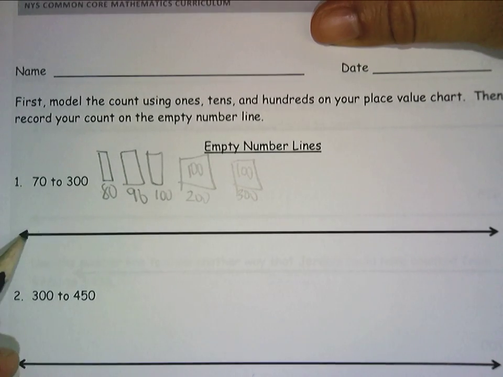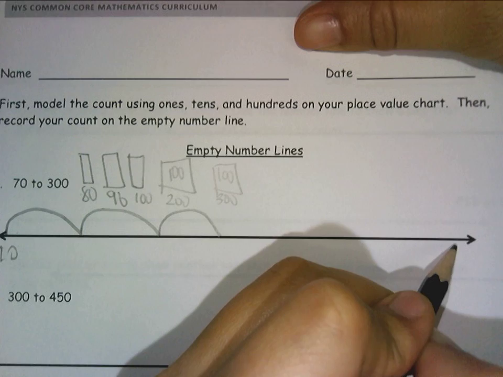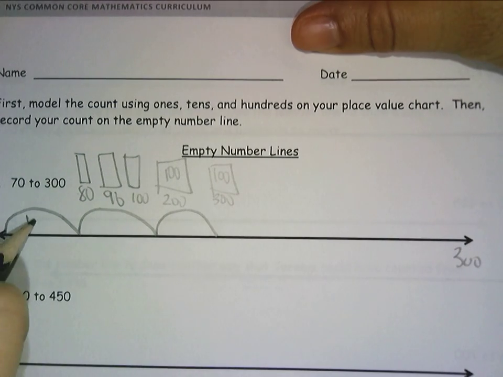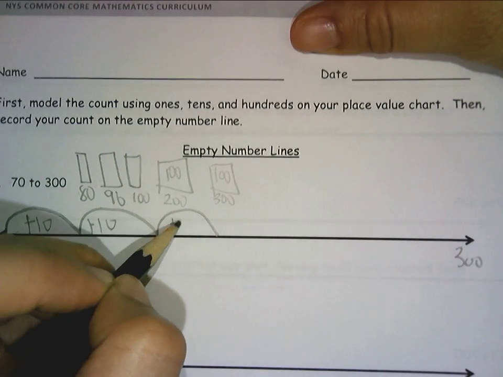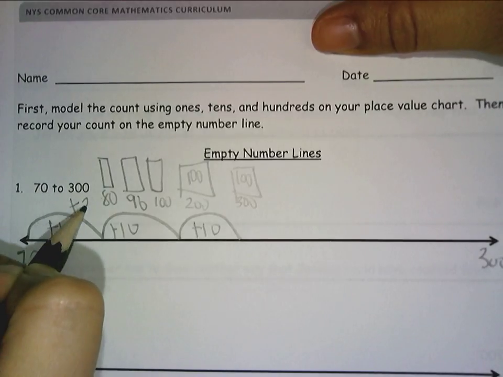Okay, so now you're going to make those jumps on the empty number line. 3 groups of 10. 1, 2, 3. So this is 70 right here. This is 300 at the end. Plus 10, plus 10, plus 10. Up here, you want to write that value of the unit, which is plus 30.